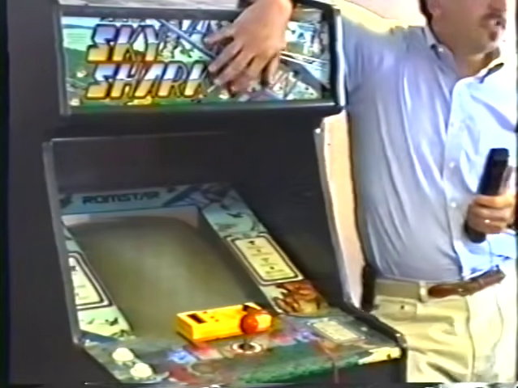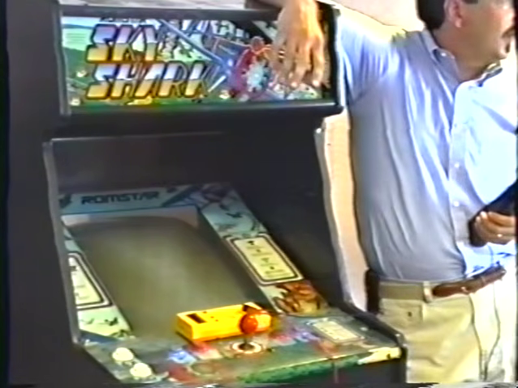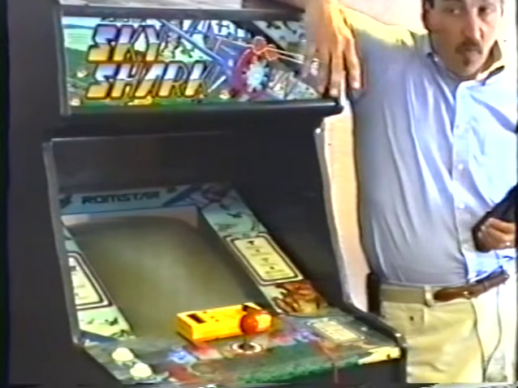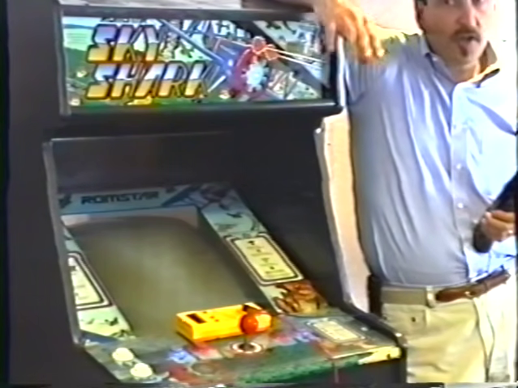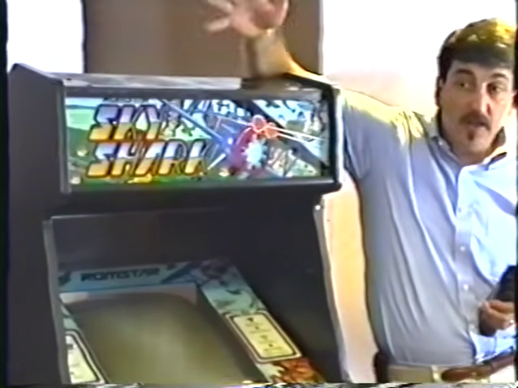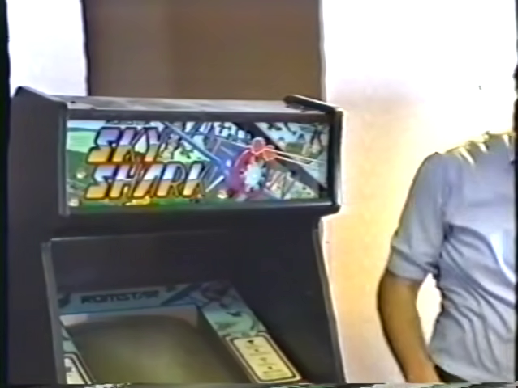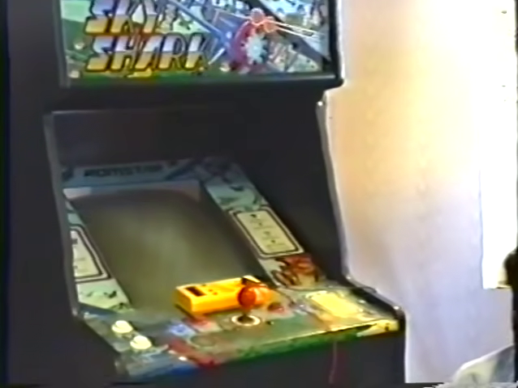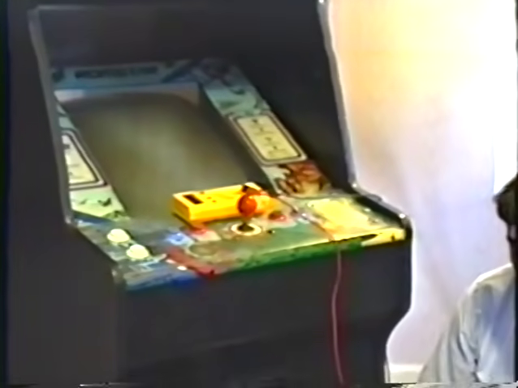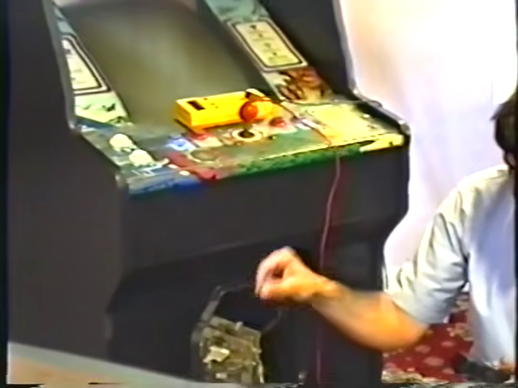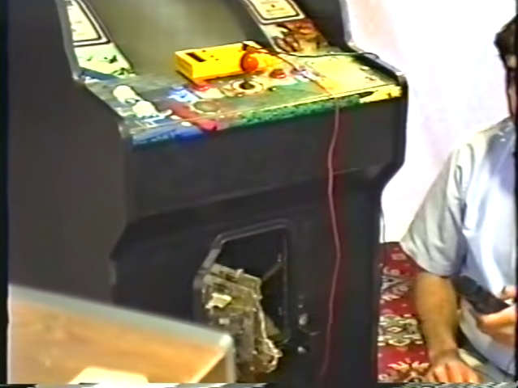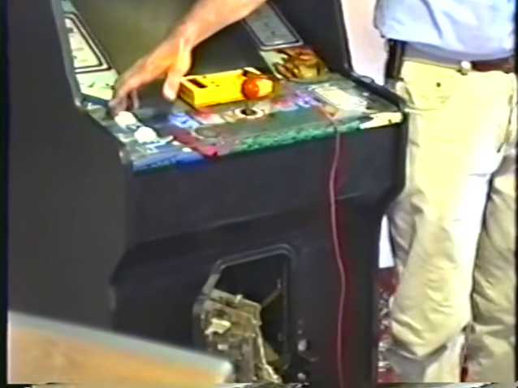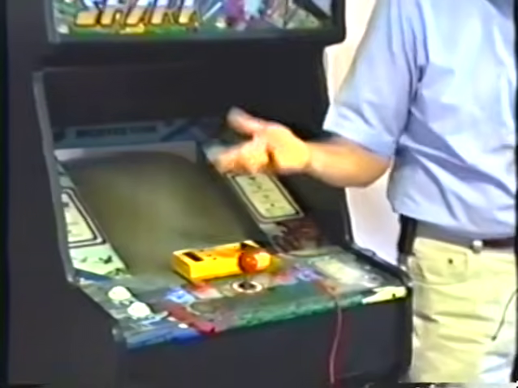But the marquee light is on, meaning it's plugged in and everything else. This is the most common problem, and I see this all the time. When this happens, the first thing you want to do after you verify it's plugged in and everything else is go down here and coin up the game. Go down to the coin door, drop a coin in, press the start button, and listen for the game sounds.